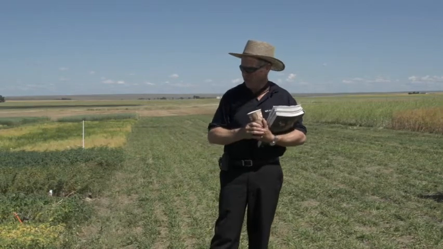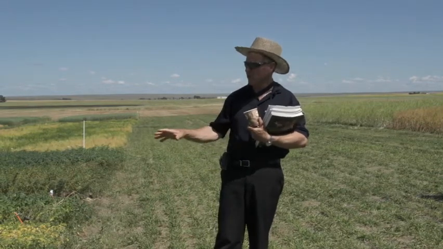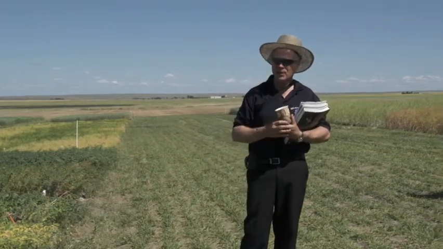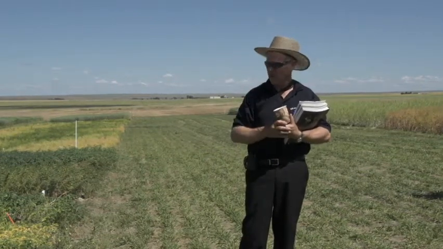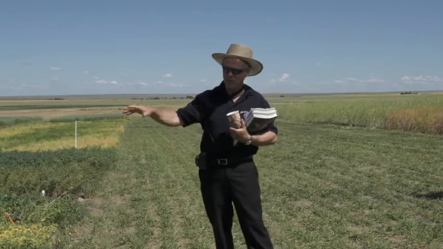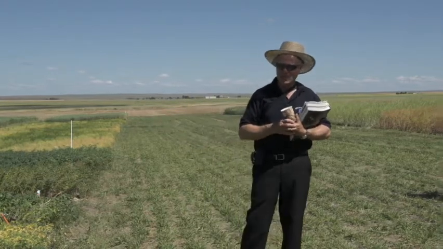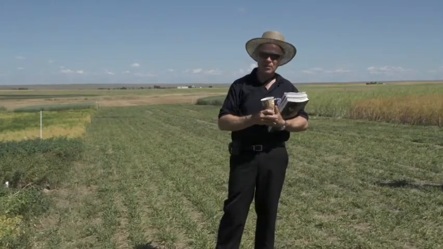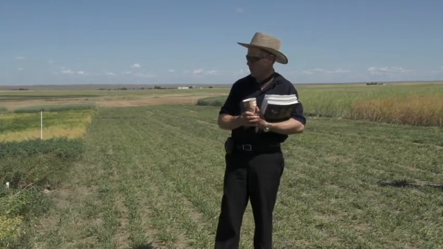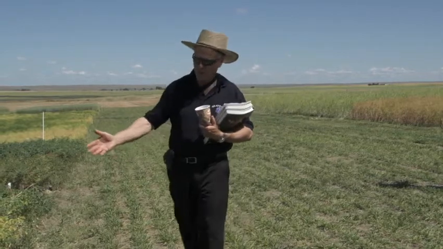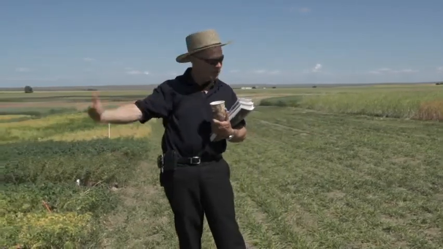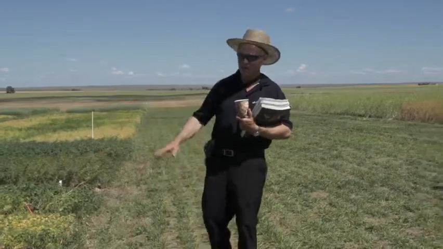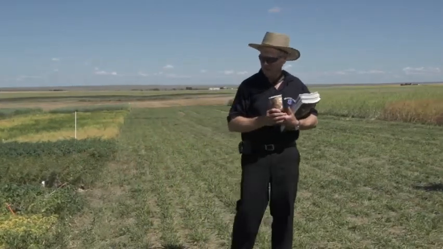The root rot complex, again, is the same as we saw in the peas and lentils, as I mentioned. Sclerotinia is occasionally a problem in chickpeas, not so much as we see in lentils or perhaps field peas. Again, being a dryland crop takes away some of the favorable environment that the Sclerotinia organism needs. But if you were to grow this crop on a field that had canola last year with high levels of Sclerotinia, you probably would see the disease affecting the crop.